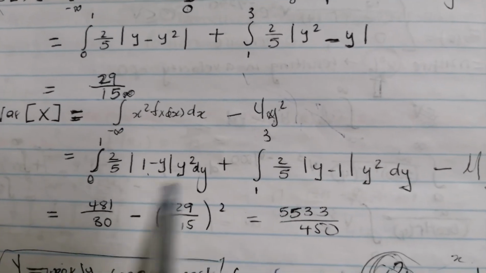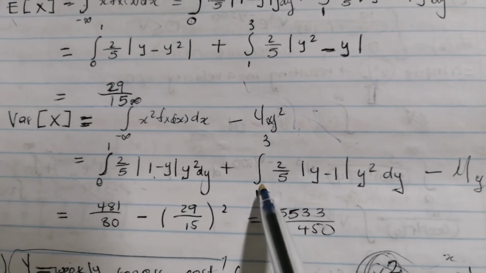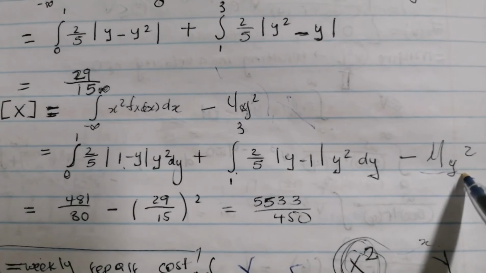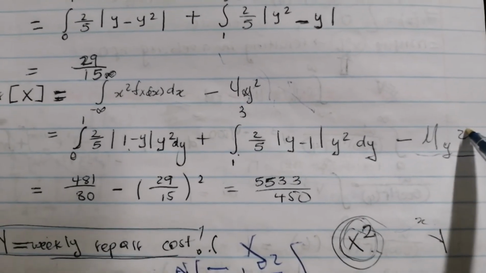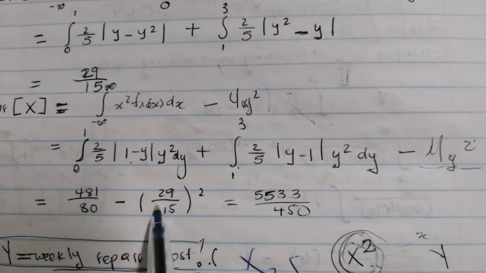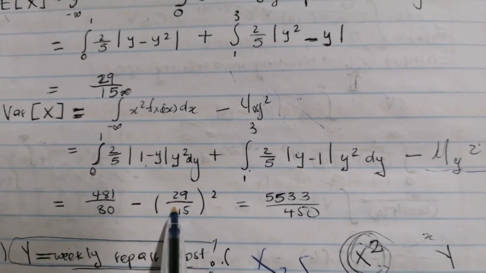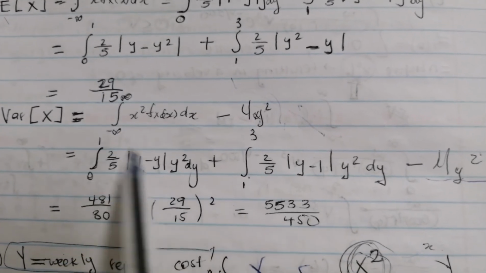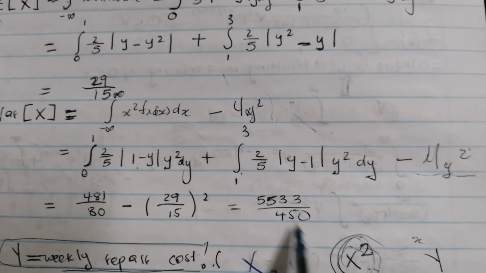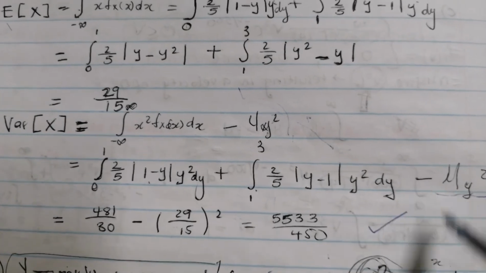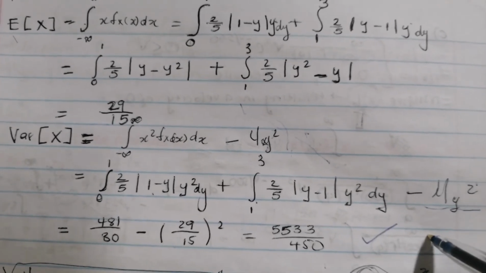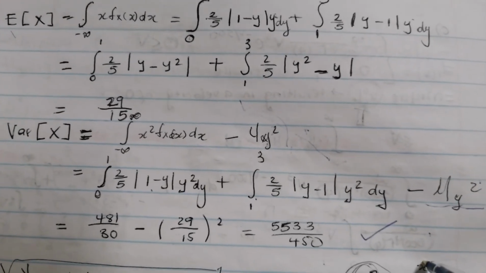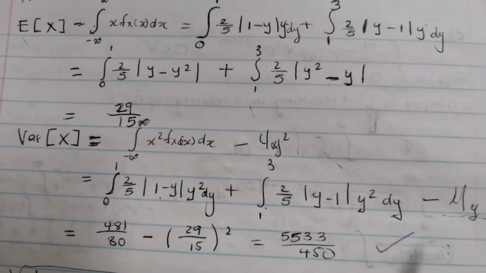We will set up our integrals using the same method we've been using, and then we say minus this, and now you will solve your integrals. You will get this, and then minus the expected value. Don't forget to square it, and this is how you will find your variance. It is straightforward. You just use the equations that are given to you and you move on.